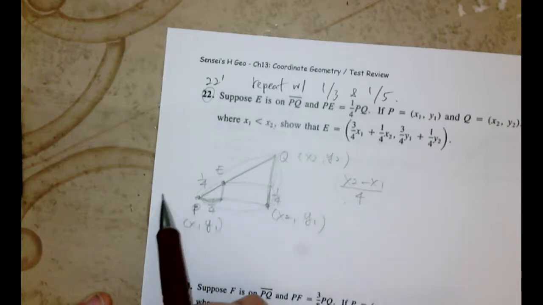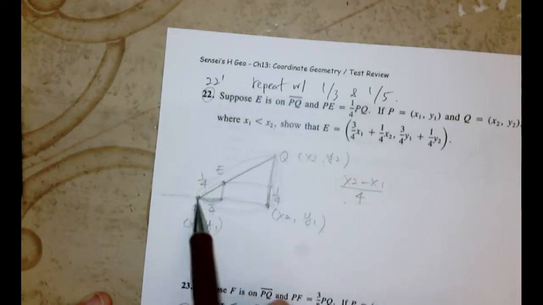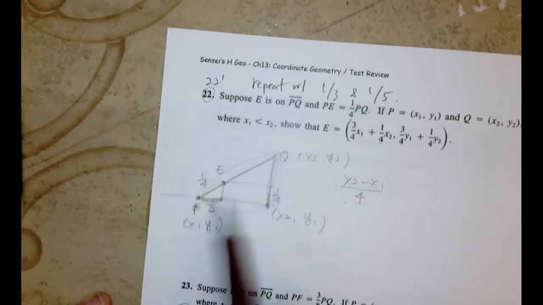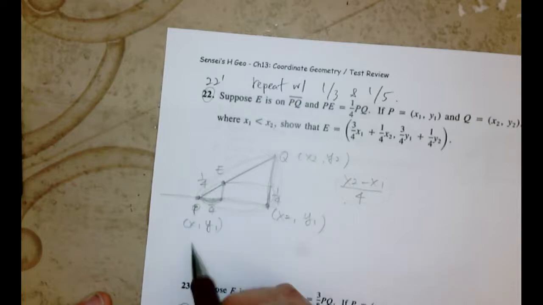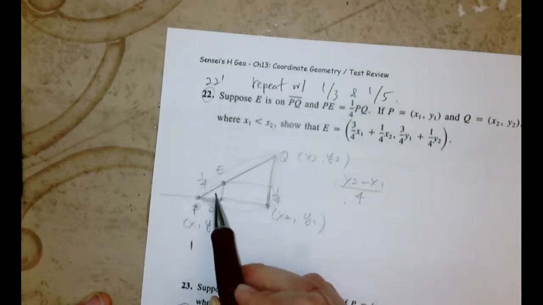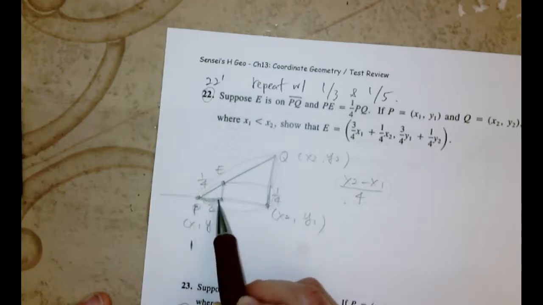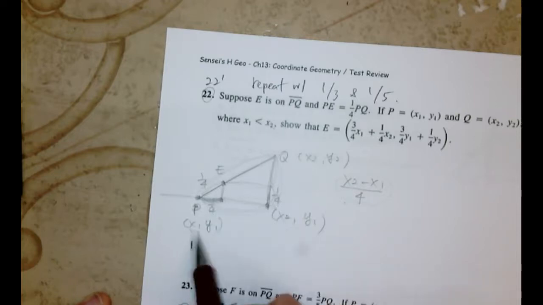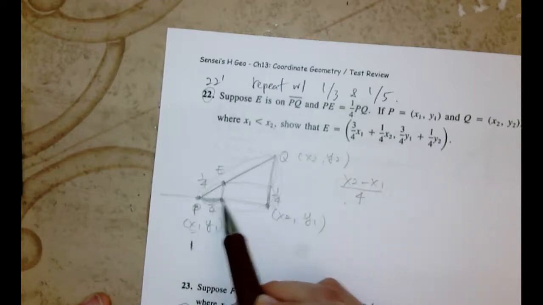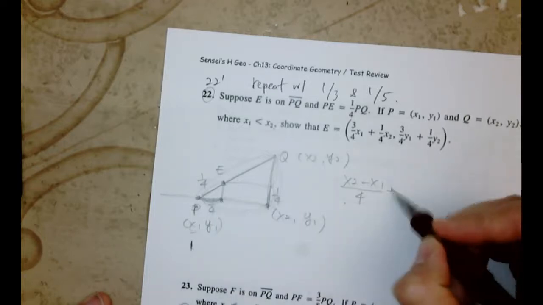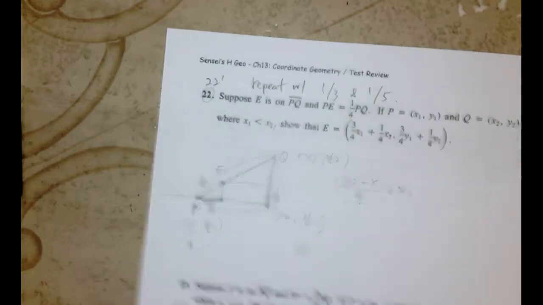Whether positive or negative, for example, if this value is 1 and this distance is 2, then this point should be 3. If this value is 1 and this distance is 5, then this coordinate should be 6. So you just add the x value of P to get the coordinate of this point. So you add x1.